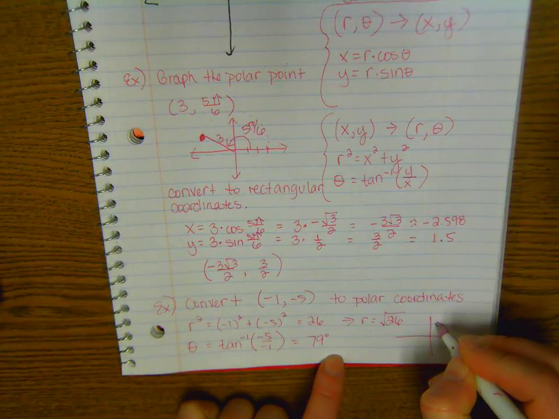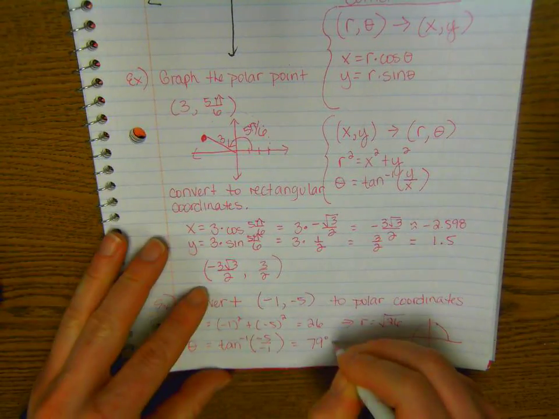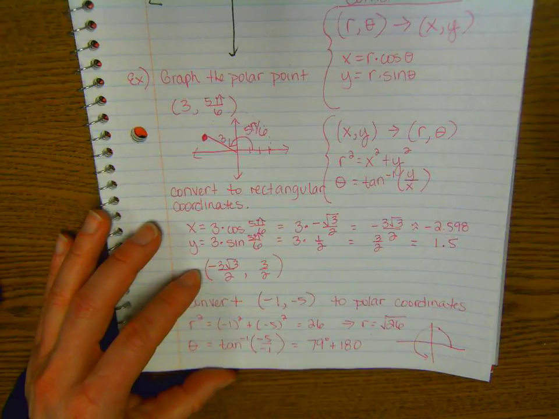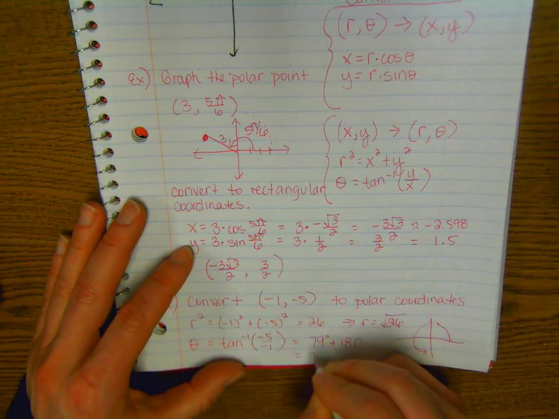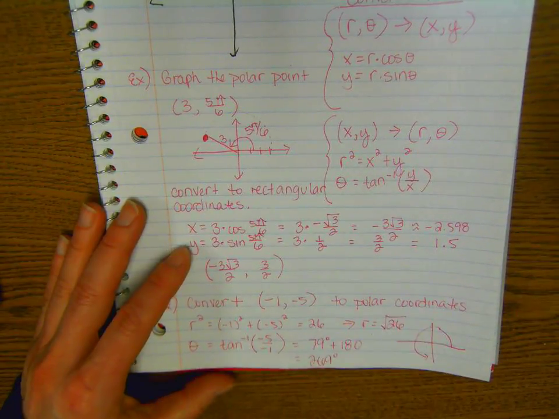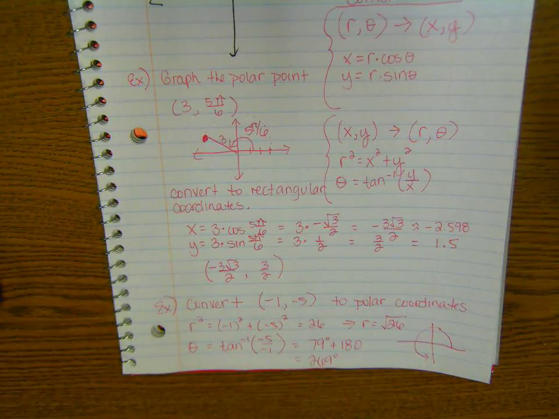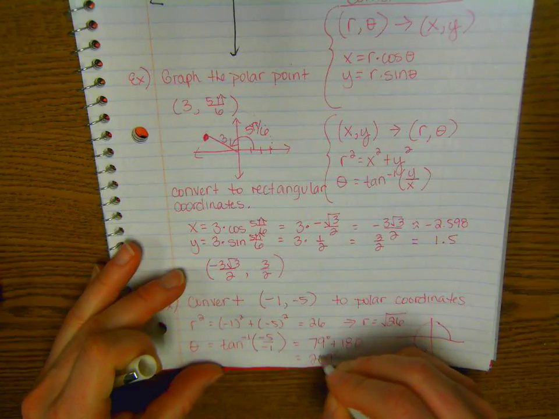So if you think about it, negative 1, okay. Get to there. So what's 79 plus 180? Yeah, because 80 plus 80 would be 160, so 260, right?